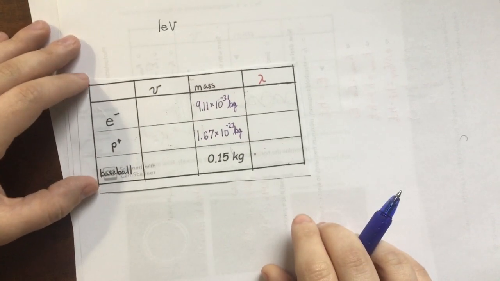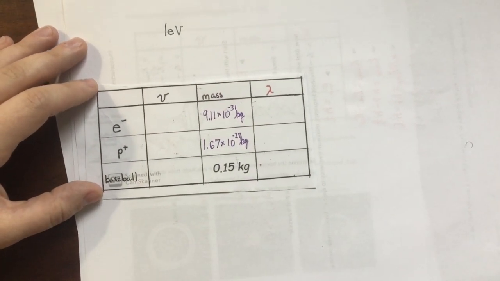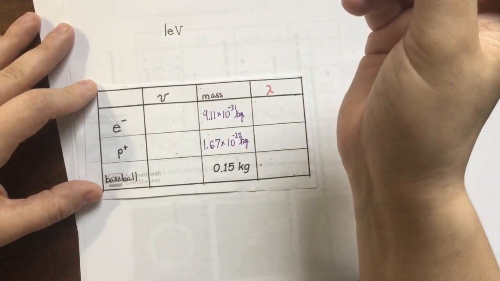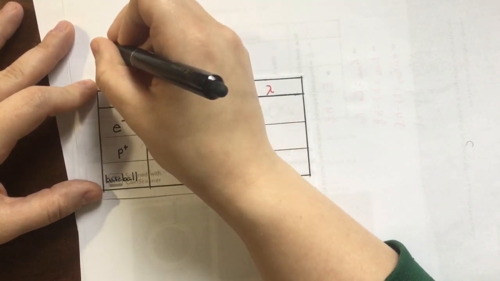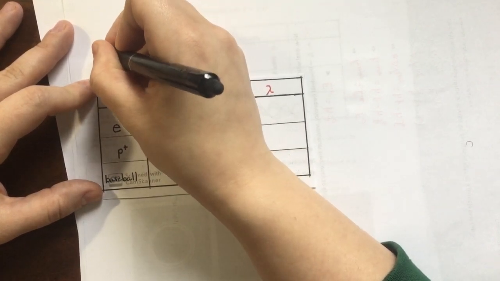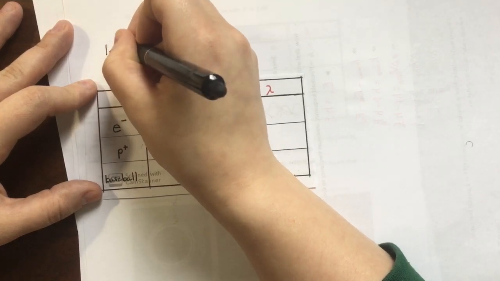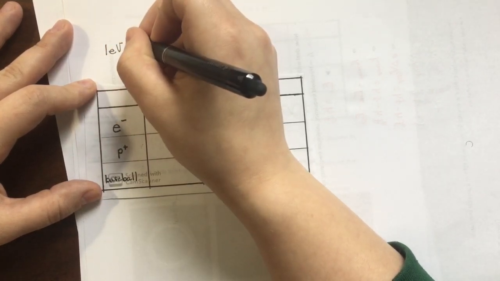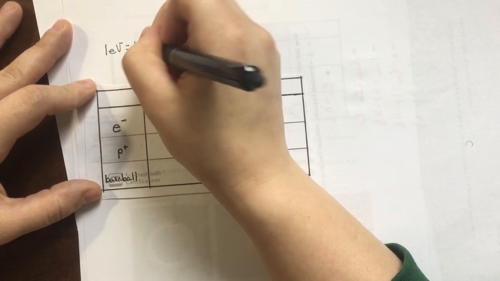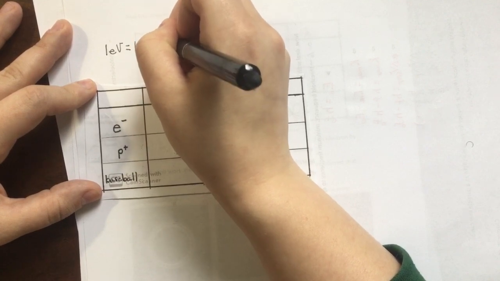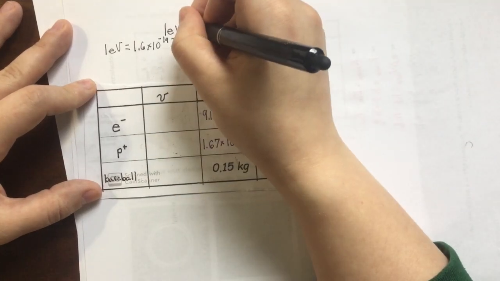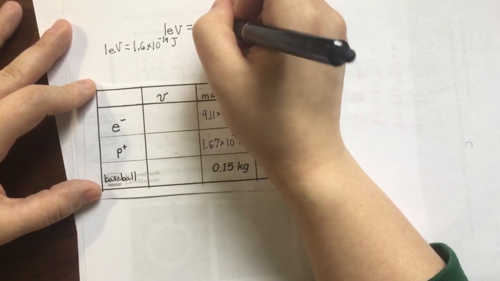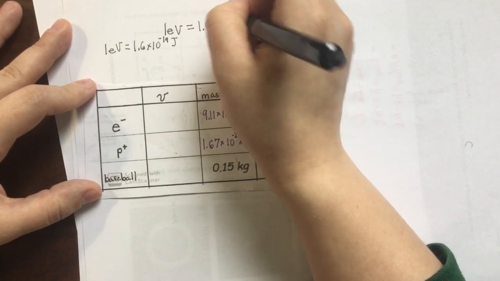To go between electron volts and joules, again, we did this in chapter 21 or 22, but as a recap, 1 electron volt is equal to 1.6 times 10 to the minus 19 joules.